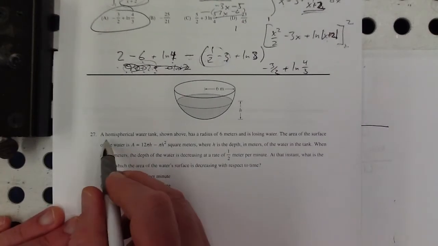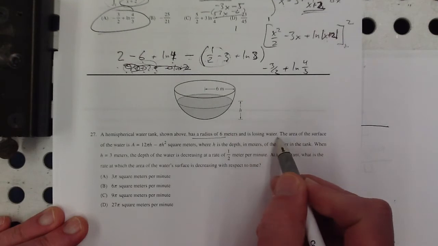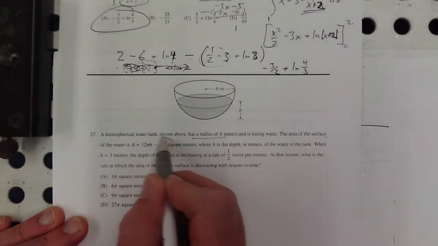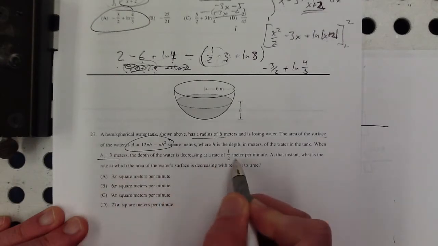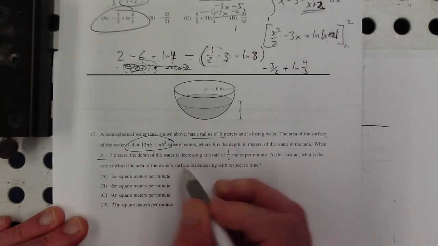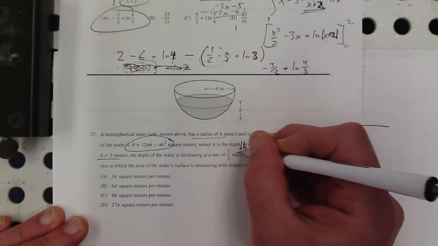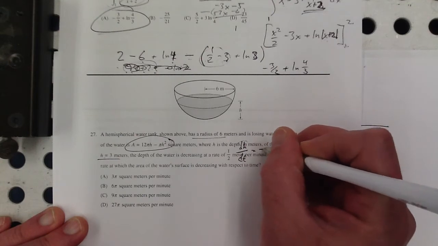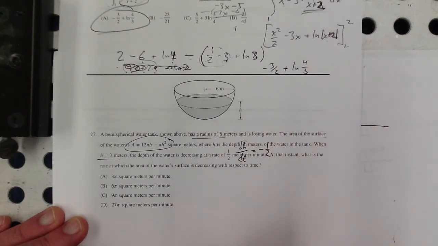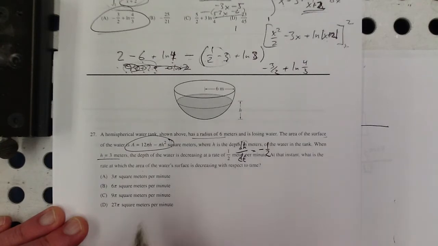Okay. Hemispherical water tank shown above has a radius of 6 meters and is losing water. Area of the surface of the water is this. When h is 3 meters, depth of the water is decreasing. The water level, the height is decreasing. That's dh dt, negative 1/2. What's the rate at which the area of the water's surface is decreasing with respect to time?